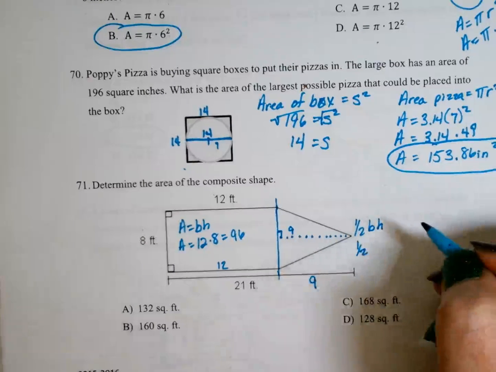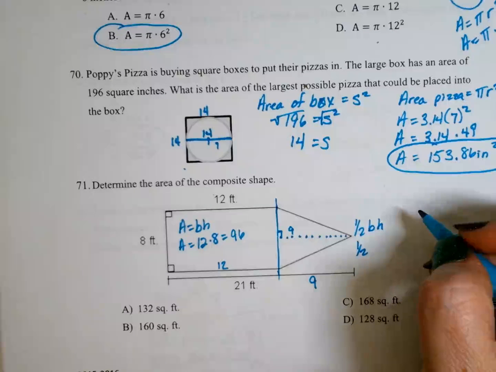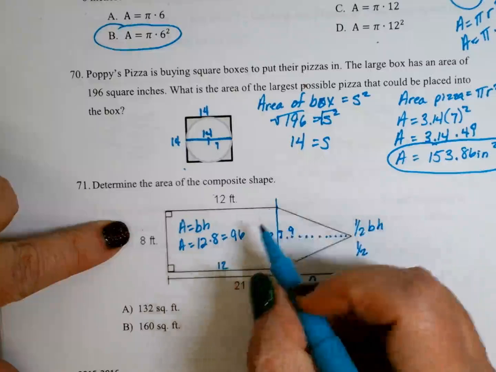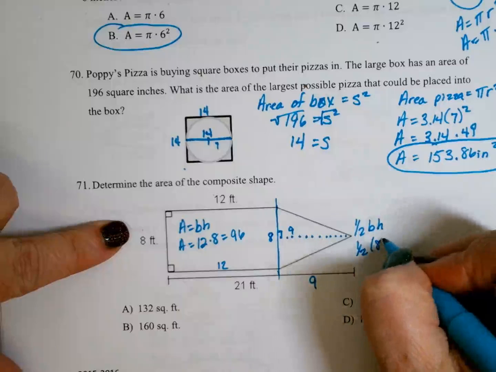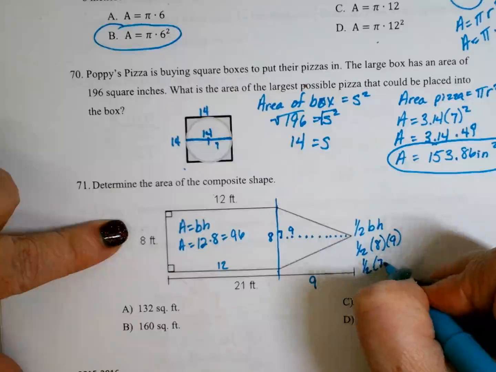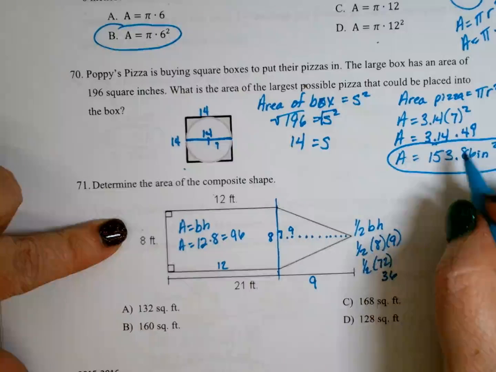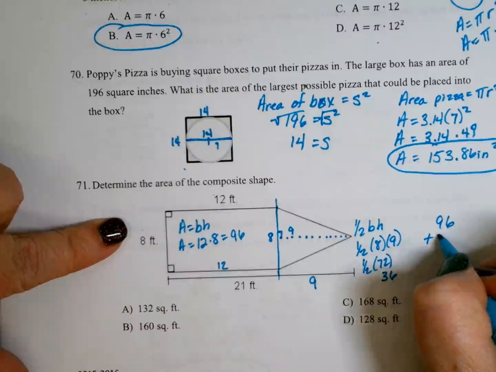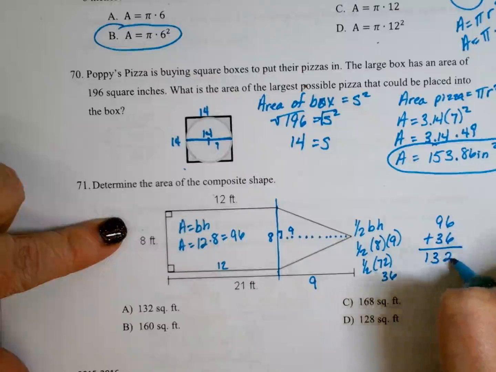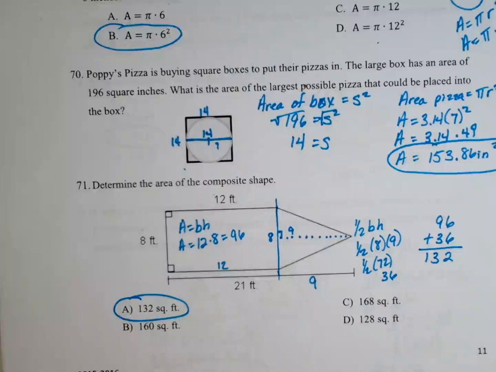So this is 1/2, my base is 8, 1/2 of 8 times the height is 9, so that's 1/2 of 72, which is 36. So I have 96 plus 36 is going to give me 132. So my answer is A, 132 square feet.